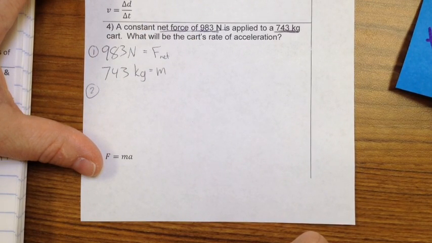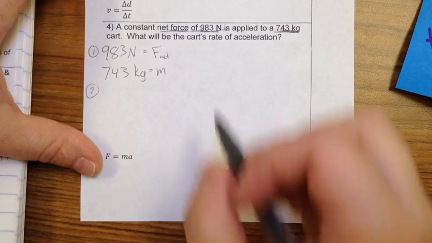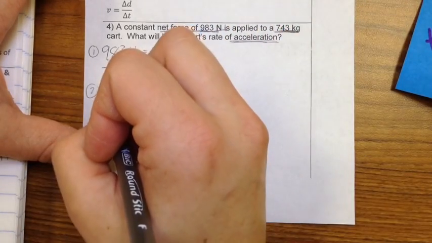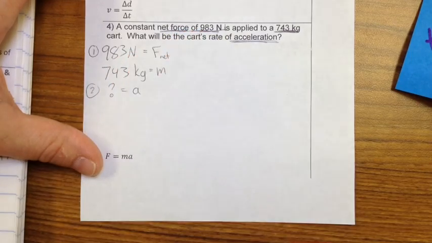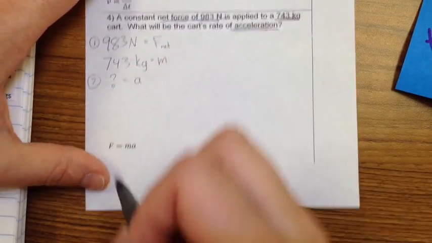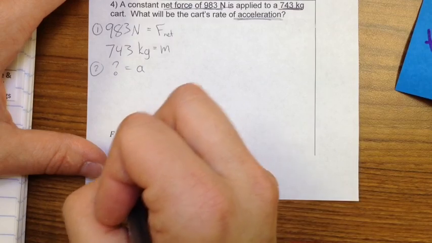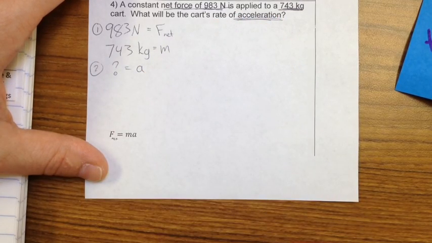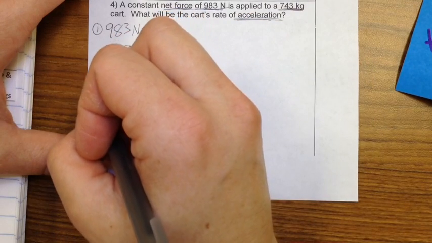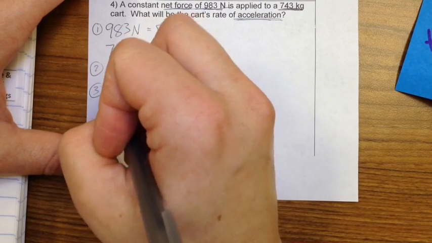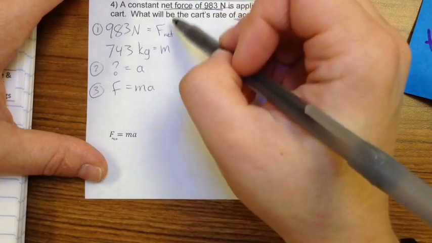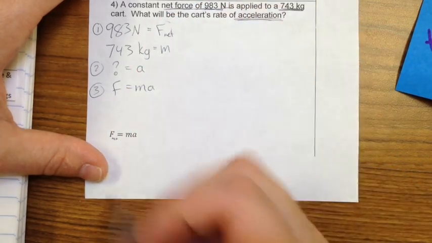Step 2. What will be the car's rate of acceleration? So we need to know the question. So rate of acceleration is the question. So our question is acceleration, lowercase a. All right, so we have a formula here. F equals ma has the F, the M, and the A in it. That is technically F net equals ma, so that all still works. So there is our formula, F equals ma. It has the variables which we are dealing with, the ones we know and our question.